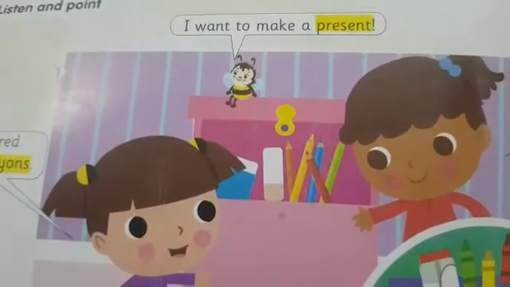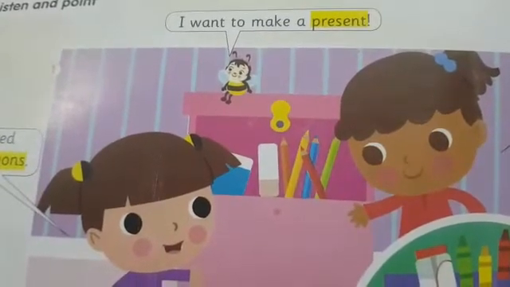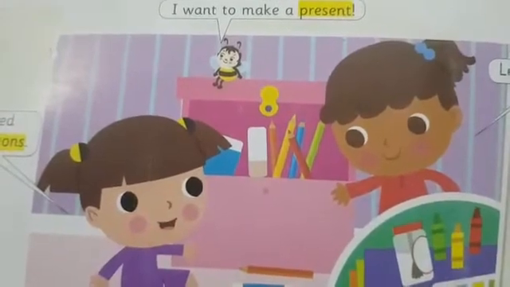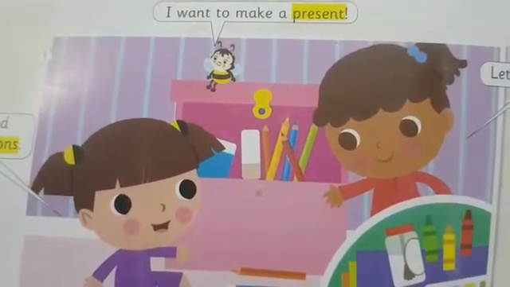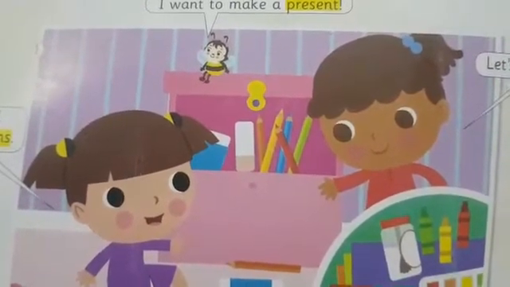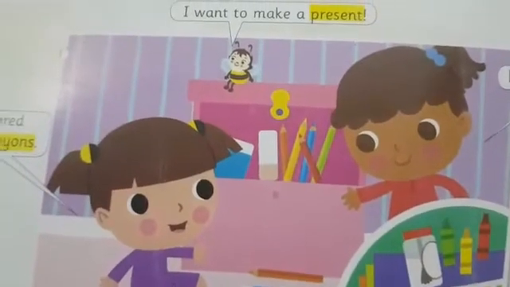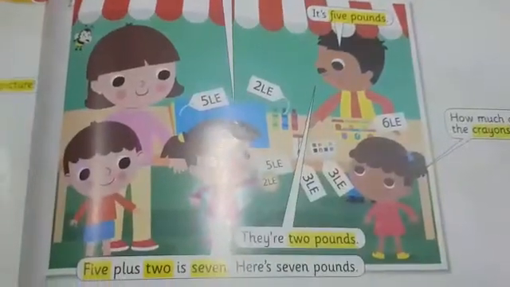Point to frame 1 and ask, can you guess where Sarah, Dina and Busy Bee are? Excellent, they are at home. What do Sarah and Dina want to do? They want to make a picture. Excellent. Okay, let's go to page 71.